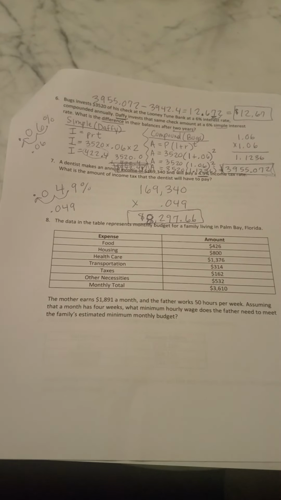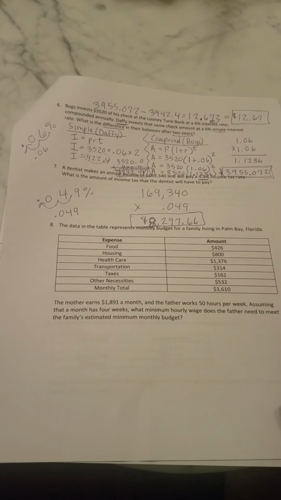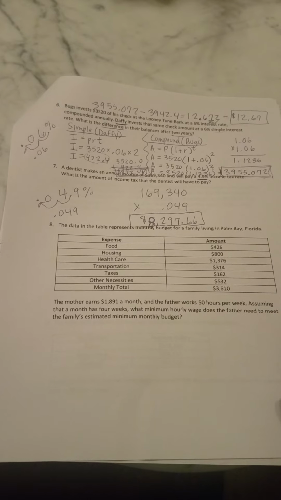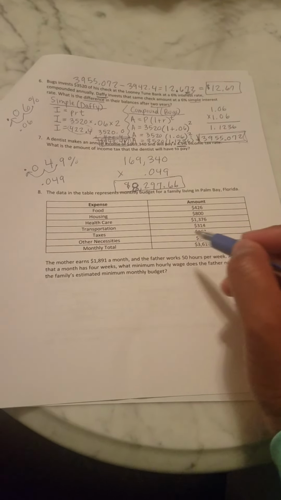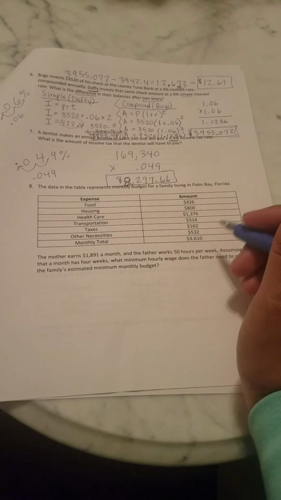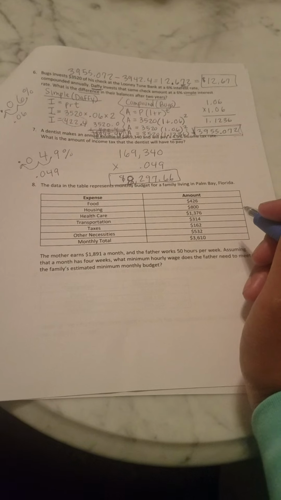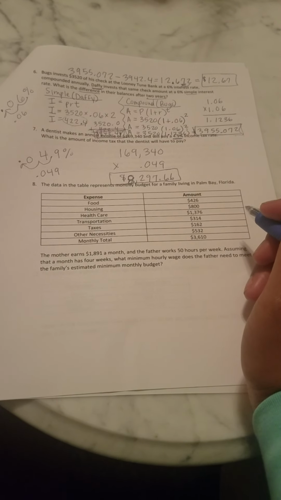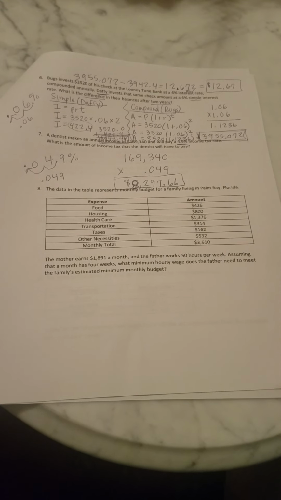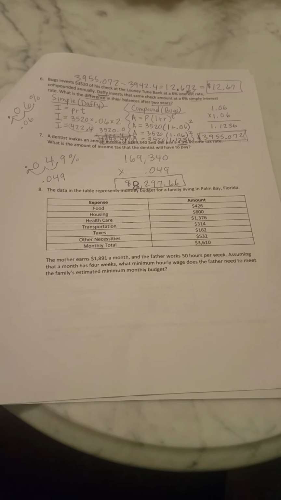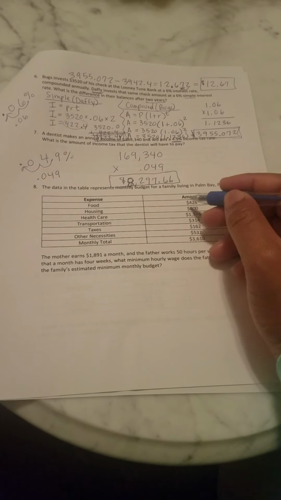Number 8, the data in the table represents monthly budget for a family living in Palm Bay, Florida. Okay. The mother earns $1,891 a month, and the father works 50 hours per week. Assuming that a month has 4 weeks, what minimum hourly wage does the father need to meet the family's estimated minimum monthly budget?